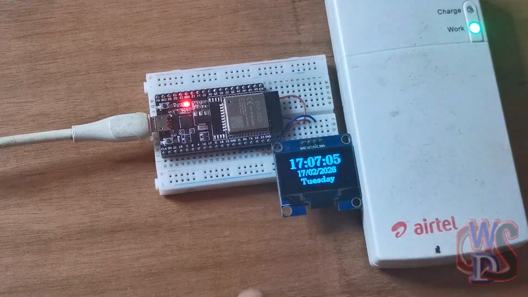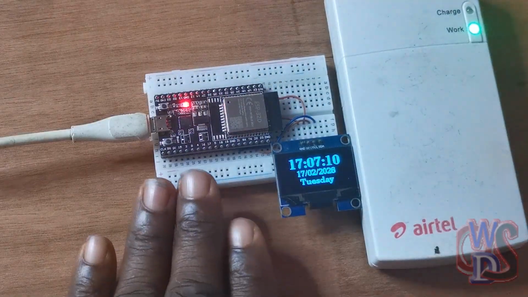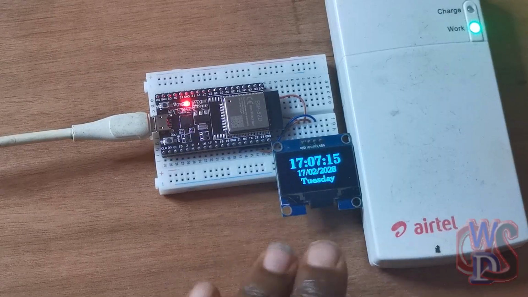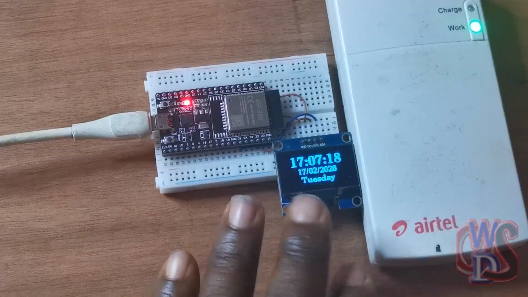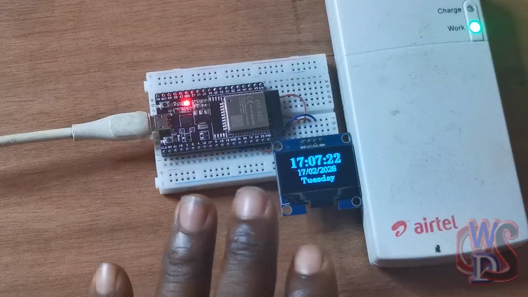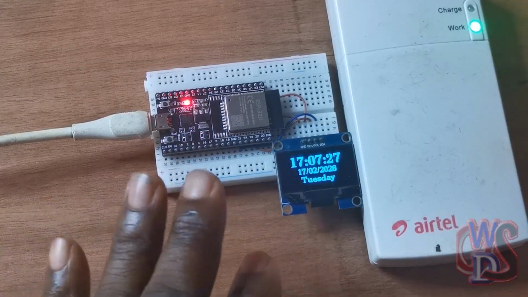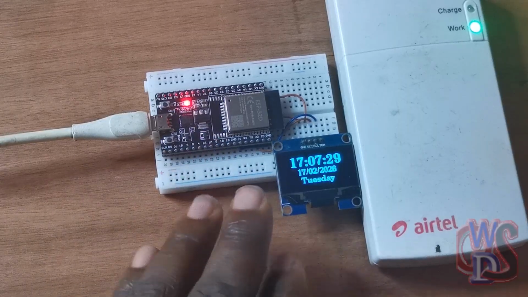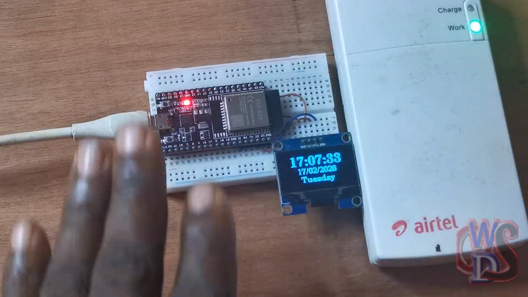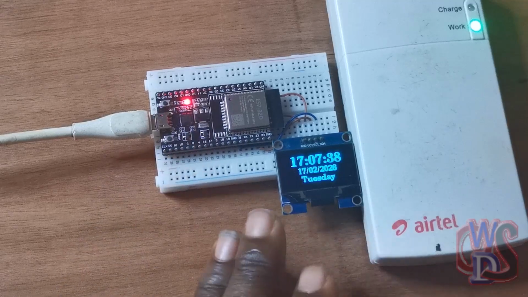The ground is to ground, VCC is to 3.3 volts of this ESP32, because the maximum voltage this can take is 3.3 volts. If you go above that, you damage the module itself. If you are lucky, it may just be the voltage regulator that goes bad. You can replace that and the circuit still goes back online. But to be safe, always supply 3.3 volts to this OLED display, and many OLED displays use this same 3.3 volts for proper functionality.